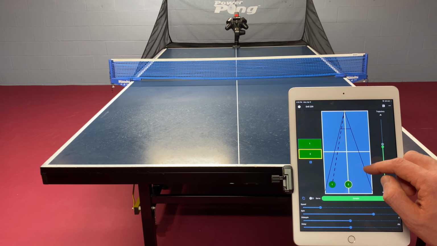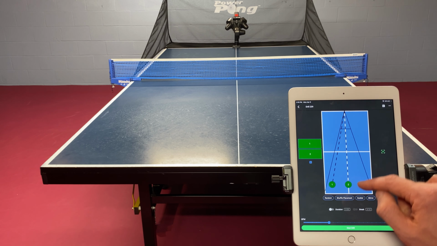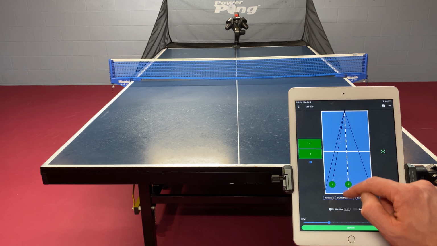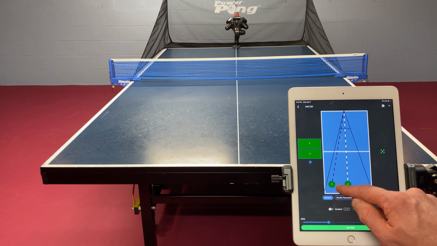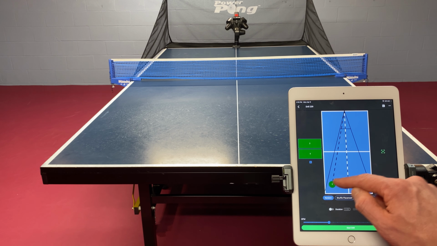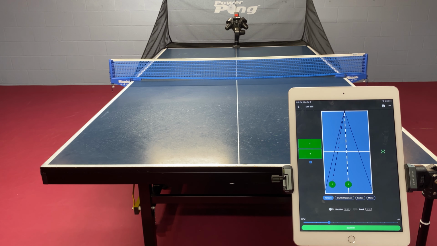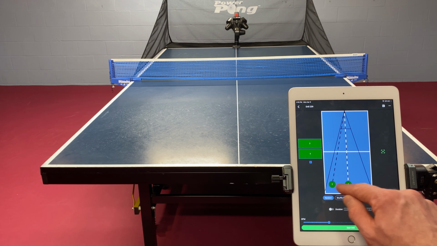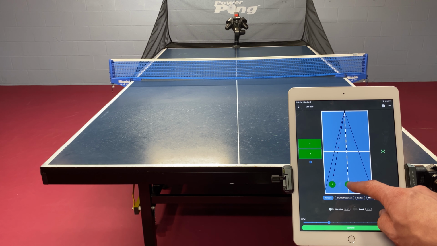Okay, so people say, all right, so we've got a ball to the backhand, a ball to the middle, a ball to the backhand, a ball to the middle. These two balls, if I click random, then it should go any number of balls to either location. Correct. The only trouble with this drill is for some reason with random on the PowerPong Omega app, it will only give you 1 or 2, 1 or 2.